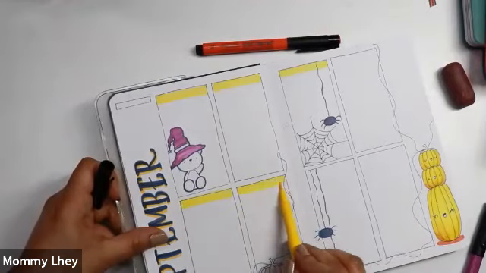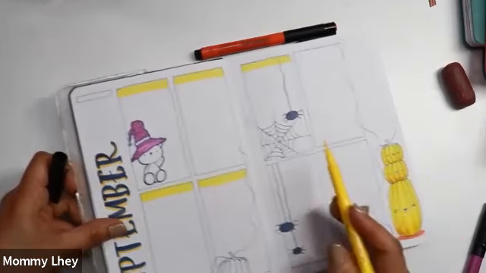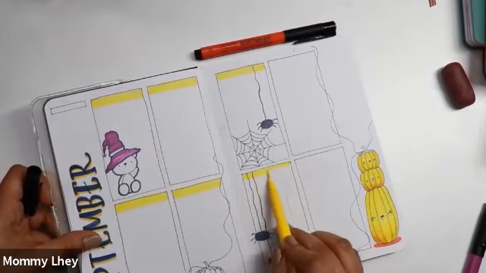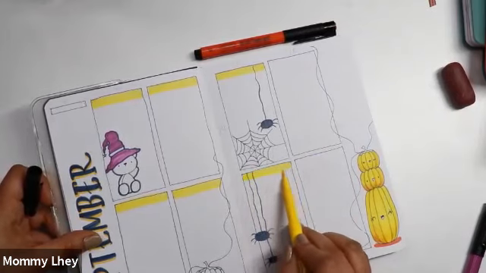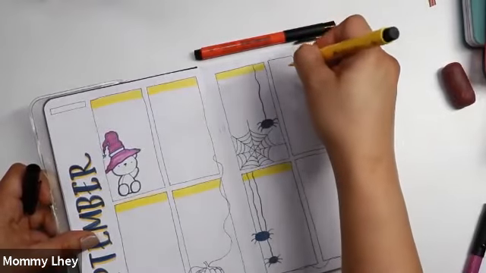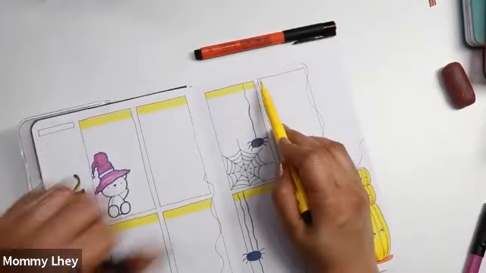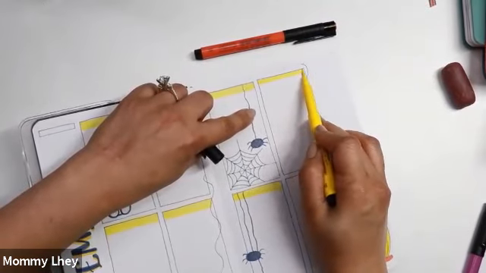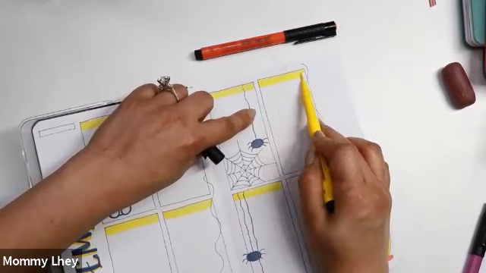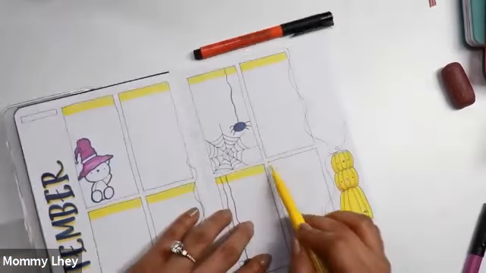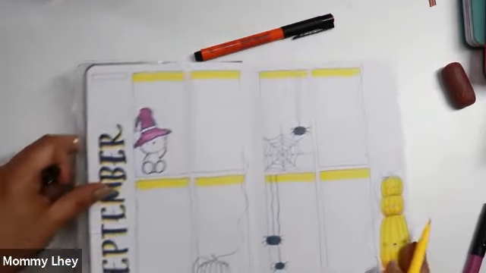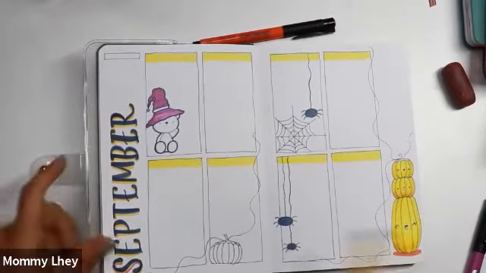So I'm just using the body of this marker to spread and create thicker strokes that way. Because if you would use the tip of your marker, it will take you a while. But if you use the body or the base of your marker and just apply a little bit of pressure, you are getting more strokes or more areas at one time. But that's really it. This is it. I'm just going to color in the pumpkin.